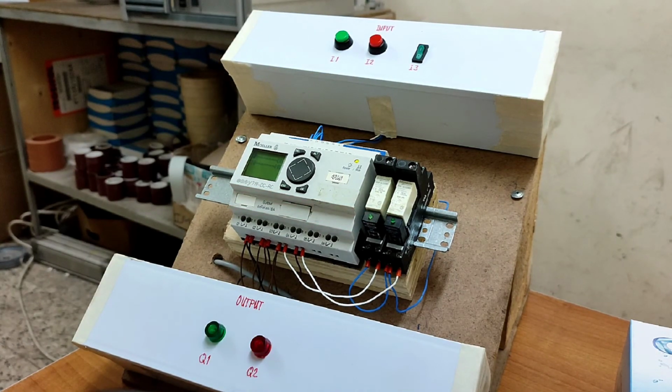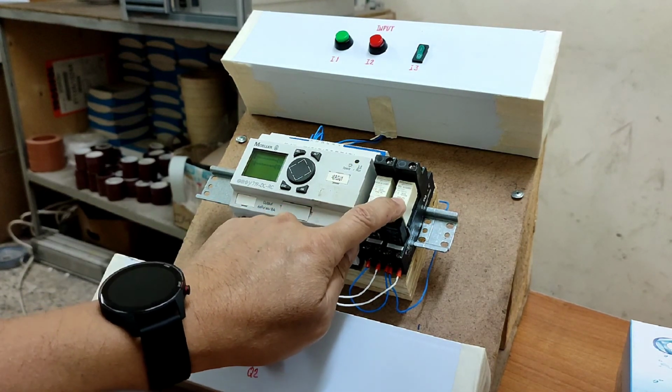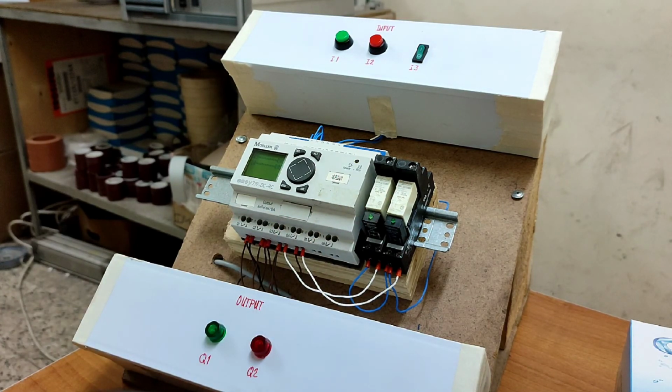Okay guys, that's all for this video. I will create another tutorial with a different kind of push button, and of course including these two mini relay. Hope you will see the video for study, and that's it guys.